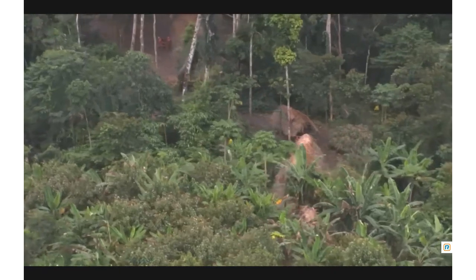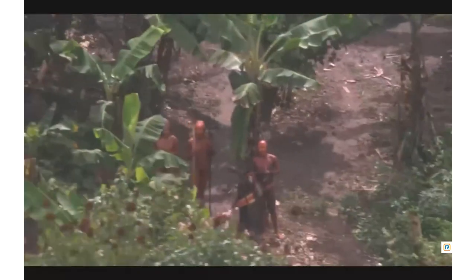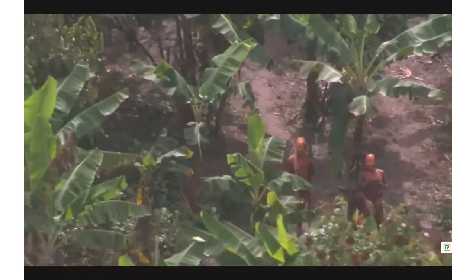But instead of expelling the loggers, Peru's government has suggested that uncontacted tribes don't exist at all.